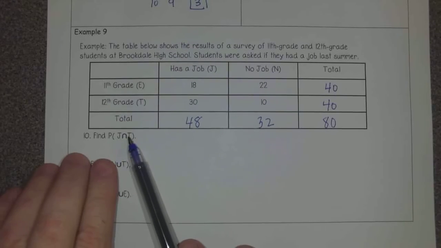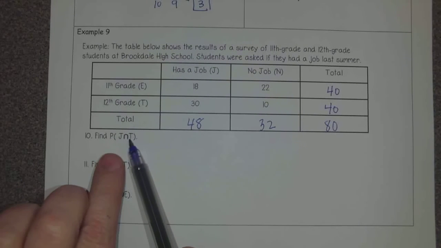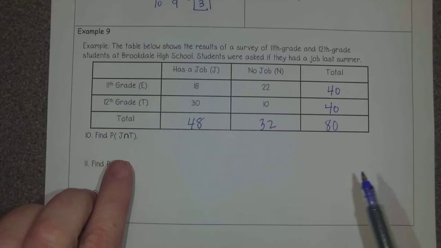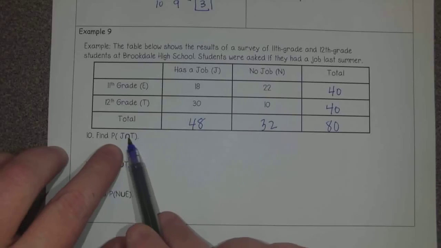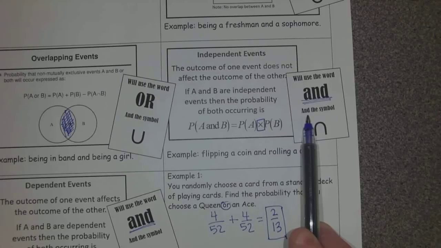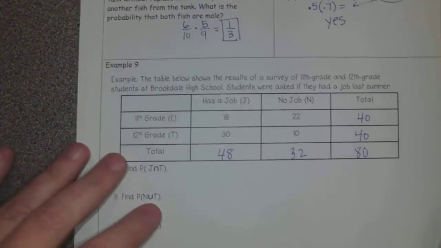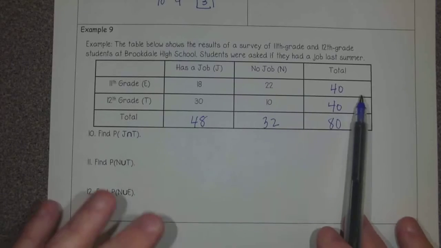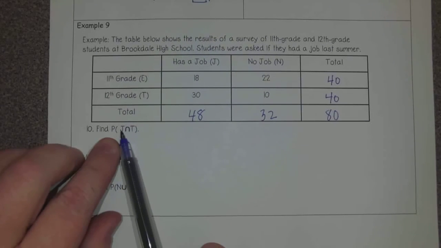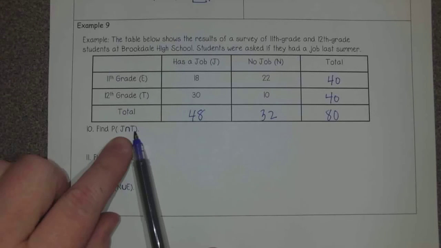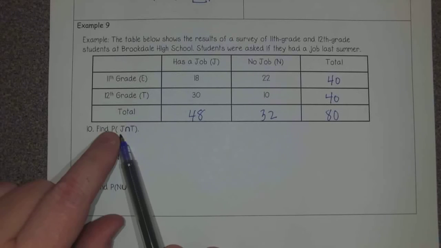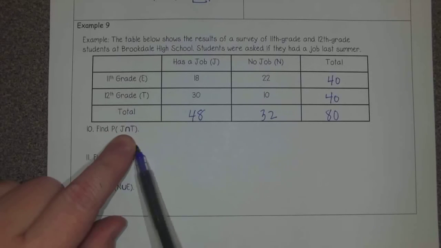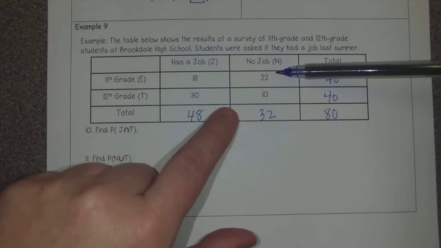Do you remember on the note-taking guide, or on the other side of this note-taking guide, I reminded you what these symbols mean? The upside down one, the union one is the U, and then this one would be intersection. When it's upside down like that, that's an and, meaning they overlap each other and they both happen at the same time. But we're going to use the chart to answer those questions. So here it says J stands for job and T stands for 12th grader. So we want to know who has jobs and is a 12th grader.